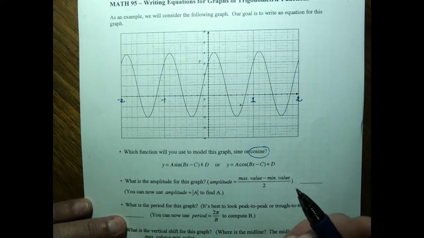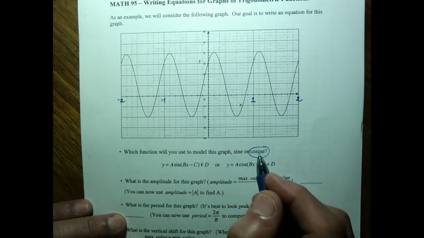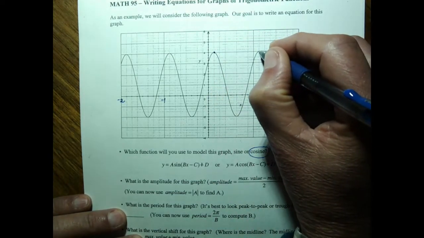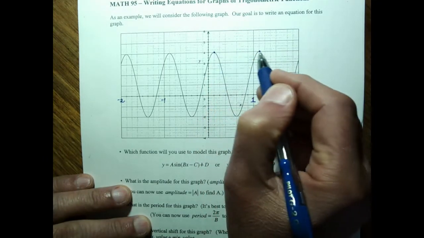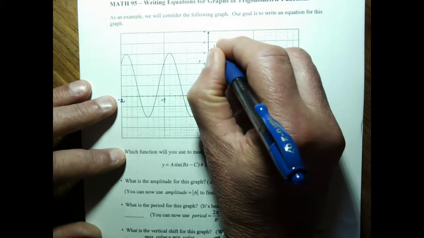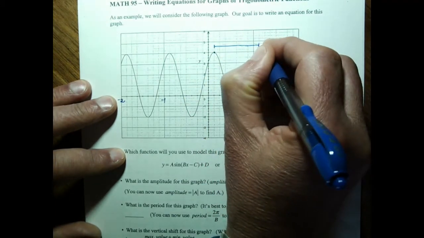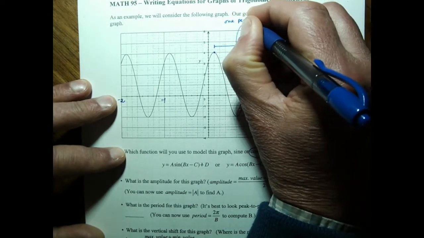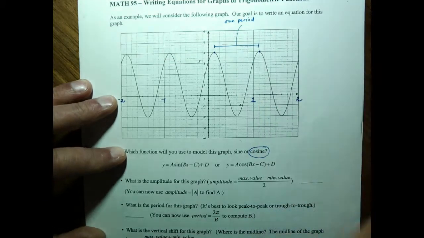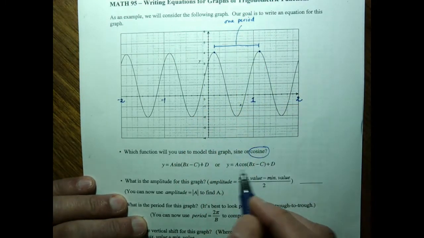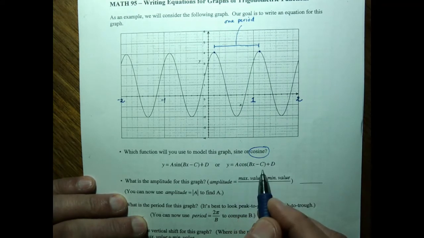And to do that, it's a lot easier to think in terms of cosine, where we tend to measure a period from a high point to the next high point, from a max point to the next max point. In fact, I can already label this picture from here to here. That's going to be one period of this graph. That's one period if I'm focusing on thinking of this as a cosine function.